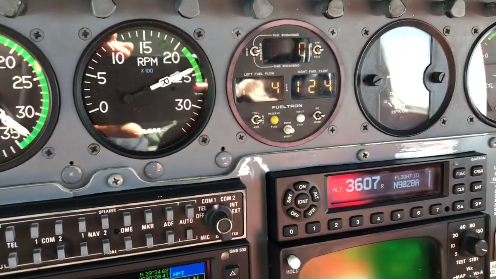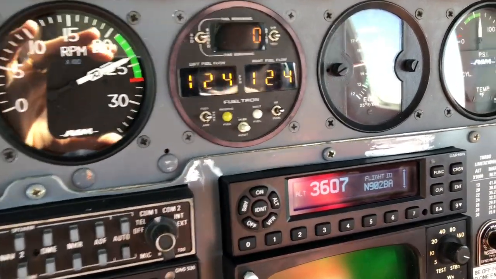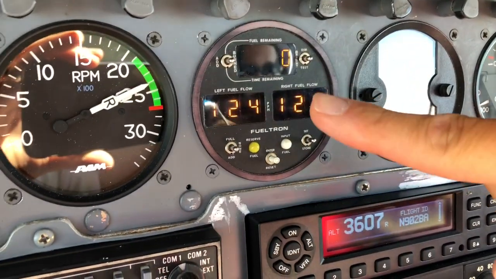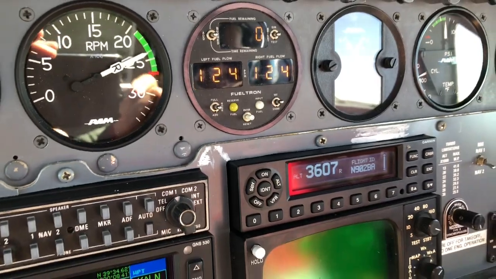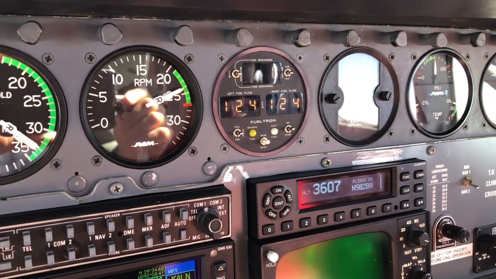People always ask what our aircraft burns in fuel. You can see we're burning just over 120 pounds per hour. And avgas, aviation gasoline, is about 6 pounds per gallon.